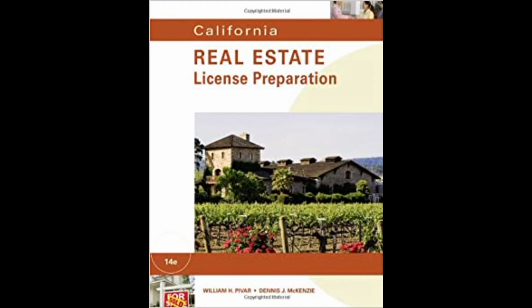Emblements. Cultivated crops are called emblements. They are considered part of the land until they are harvested. Then, they become personal property. If grown by a tenant on leased land, however, they are considered personal property, both while growing and after harvest.